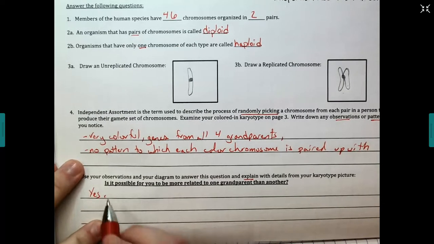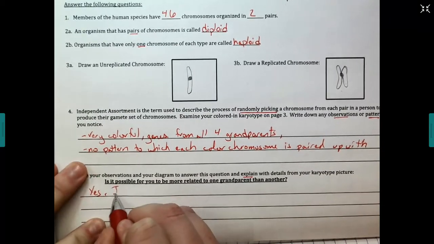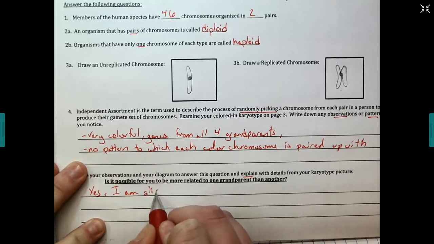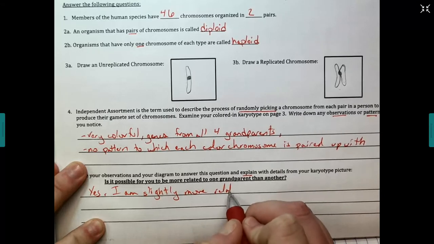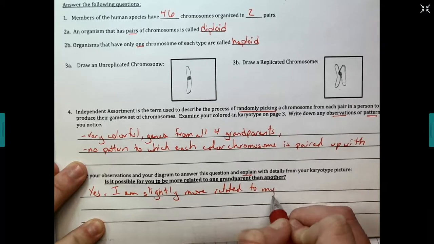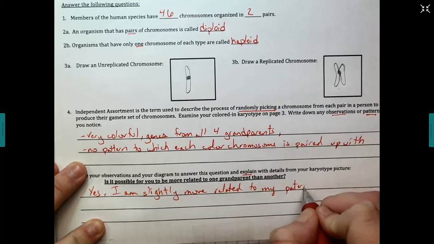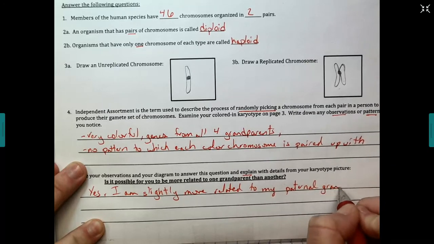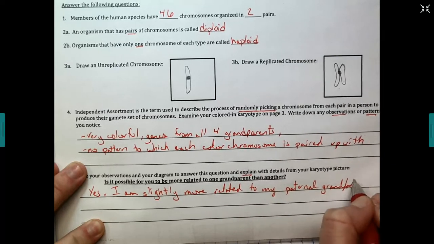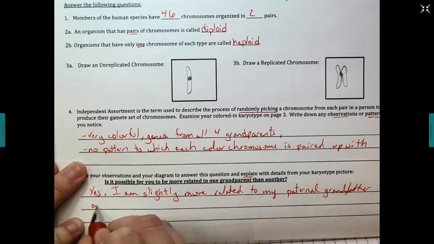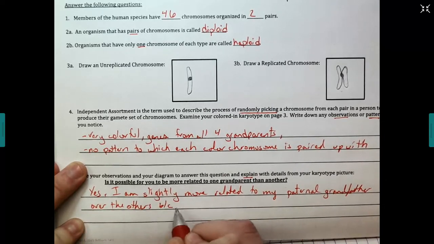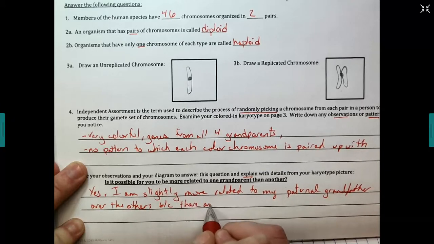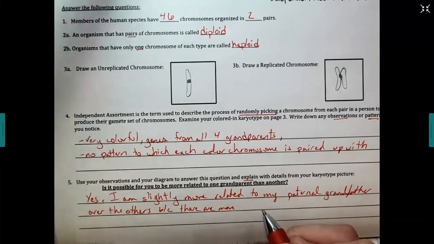So for me, yes, I am slightly more related to my paternal grandfather over the others because there are more, what color was it?